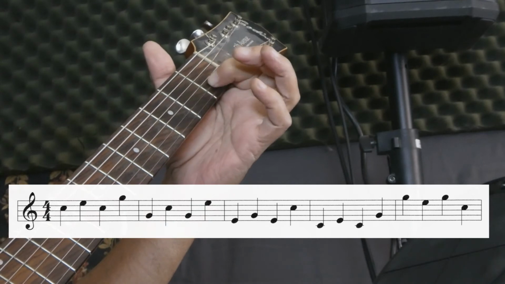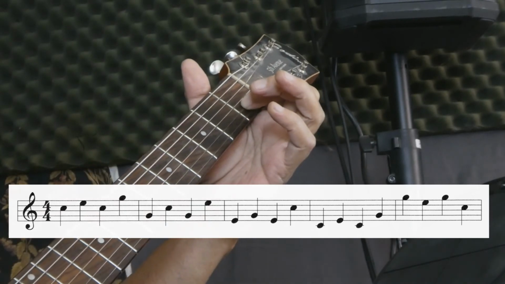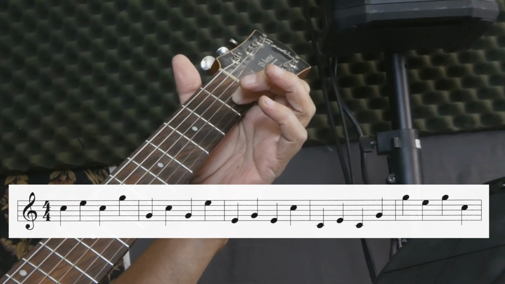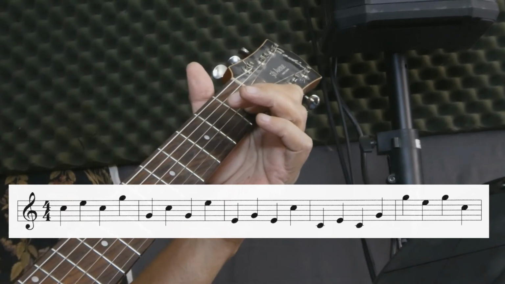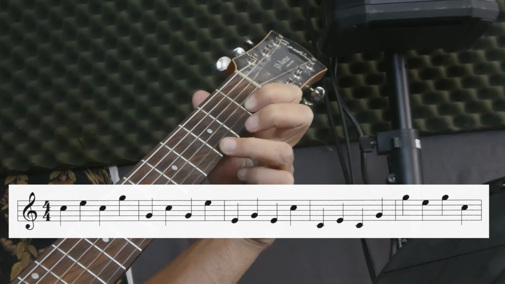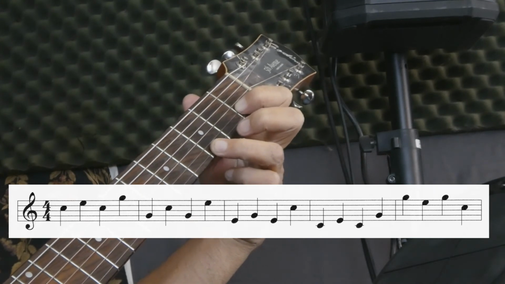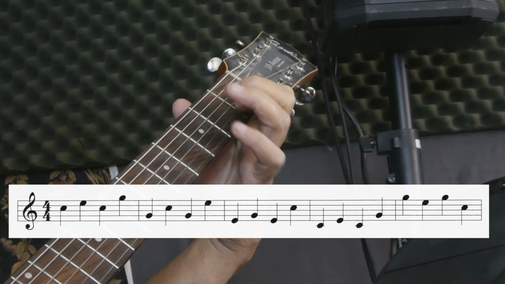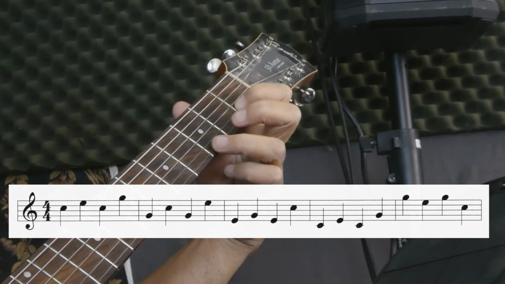If I have a C chord, my first interval within that C leap is a third, a C to an E. Then I also have a C to a G. Well, that would be a fifth. So here's a third, and then a leap upwards of a fifth.